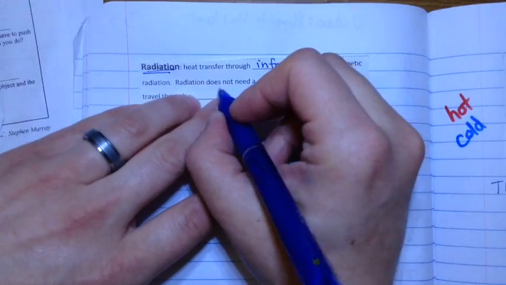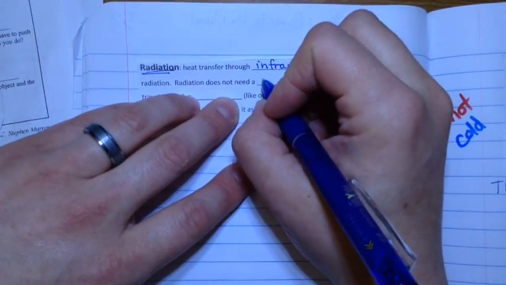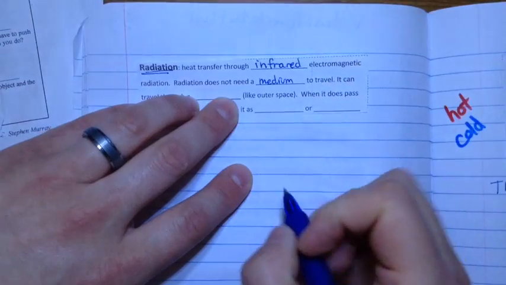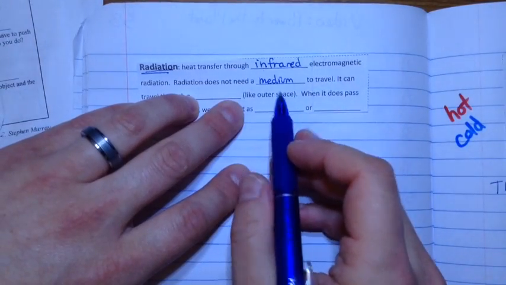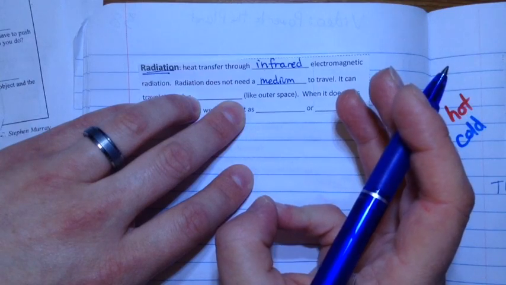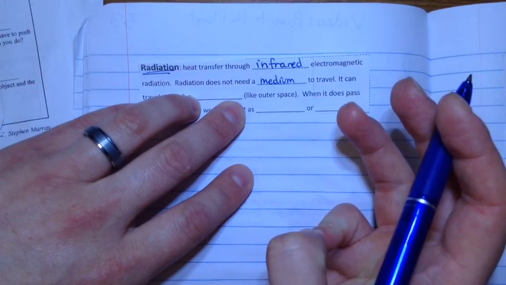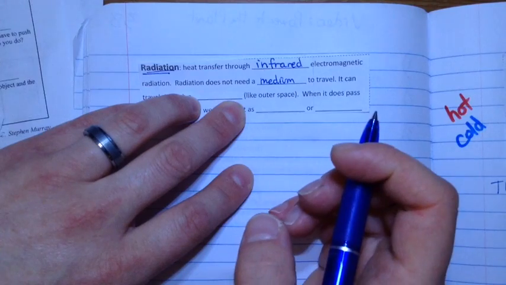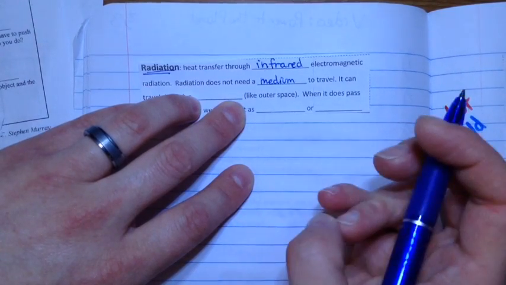Radiation does not need a medium to travel. Medium means a solid, a liquid, or a gas. So, conduction is when we're talking about heat traveling through solids or from one solid to the next. Convection was about fluids and gases.